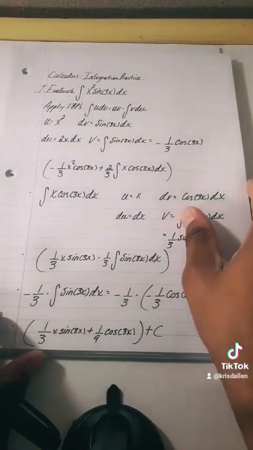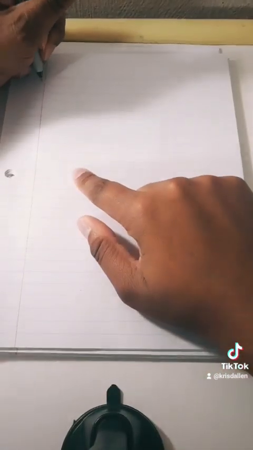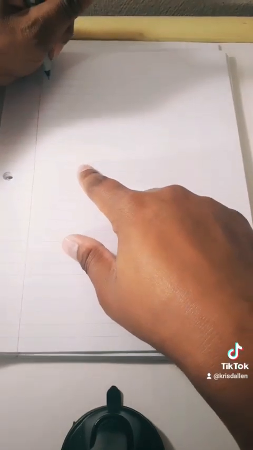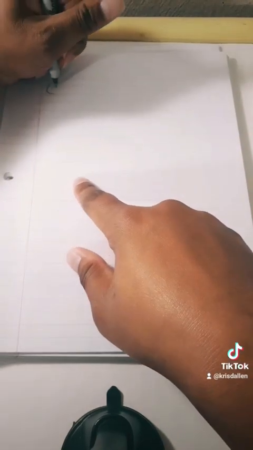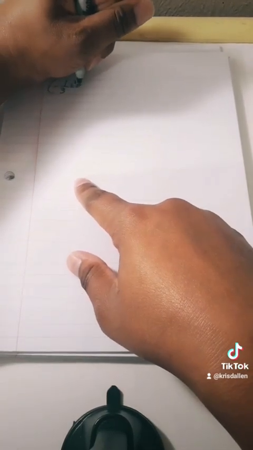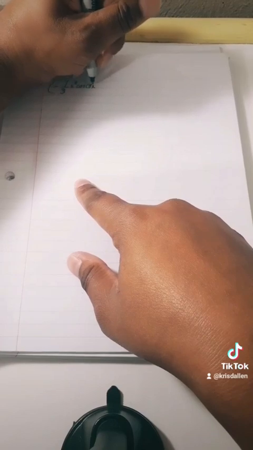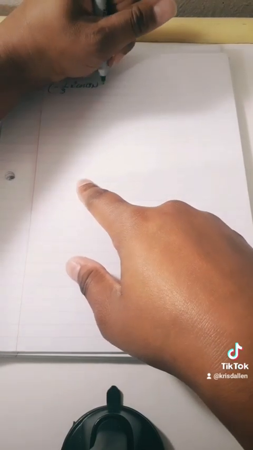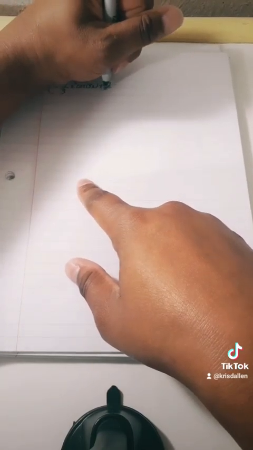As you can see, it gets pretty involved, and that's why you need to make sure you're being very neat. So we'll go back to the left-hand side of our first by parts, and if you remember, what we had was negative 1/3 x squared cosine of 3x, and then it was plus 2/3.